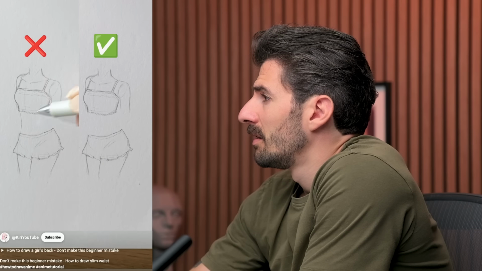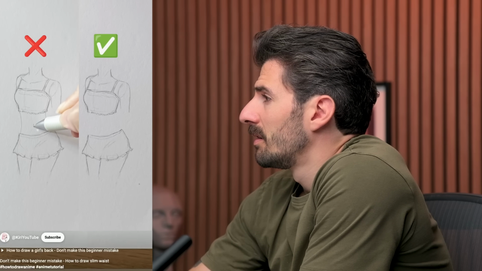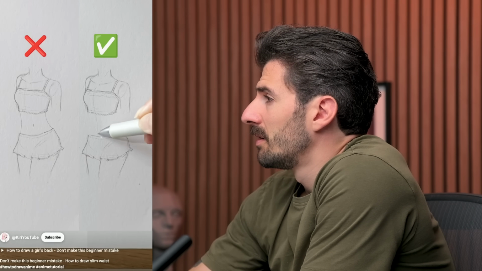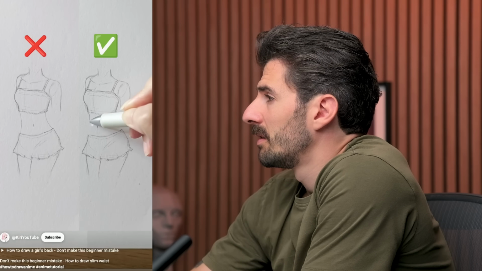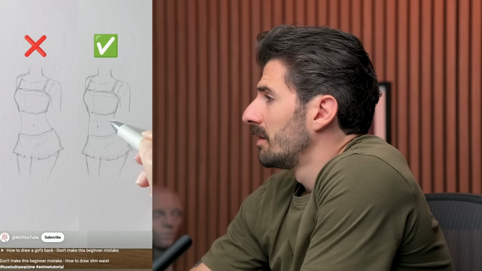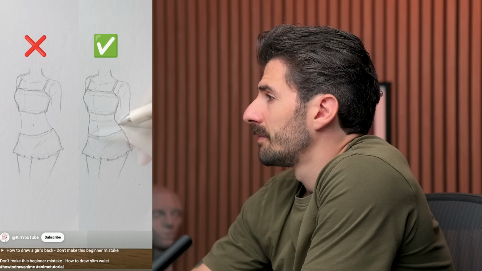How to draw a girl's back? What? Okay. I mean, oh, why are we doing this?